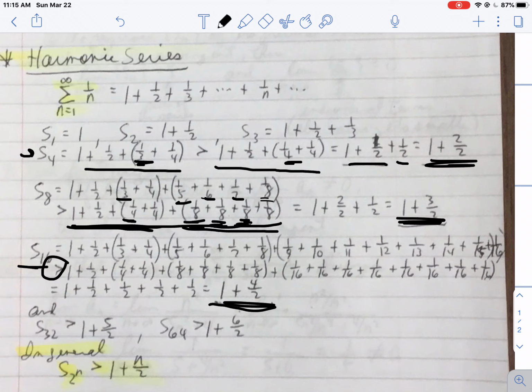Notice S sub 4 is greater than 1 plus 2 halves. S sub 8 is greater than 1 plus 3 halves. S of 16 is greater than 1 plus 4 halves. S sub 32 is greater than 1 plus 5 halves, and so forth. S of 64.